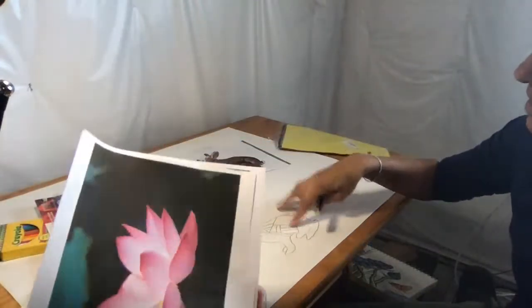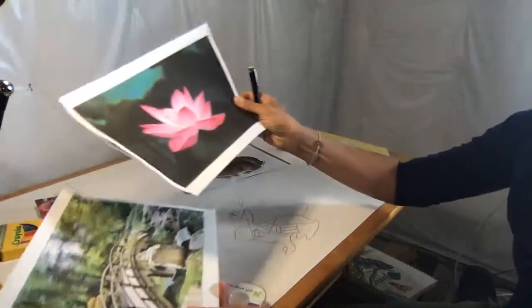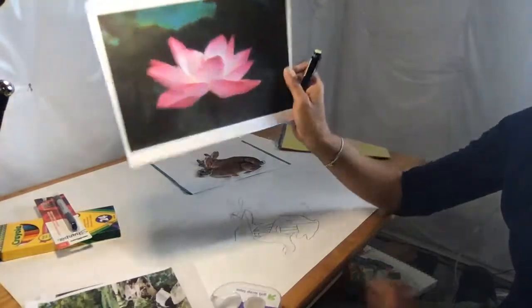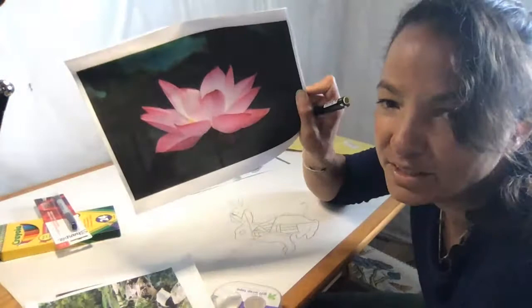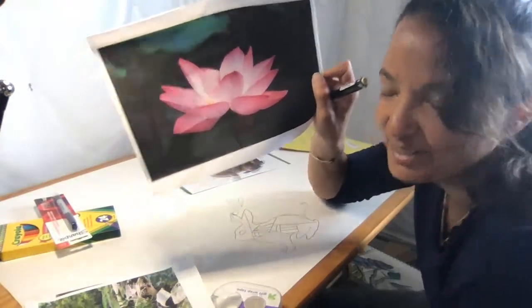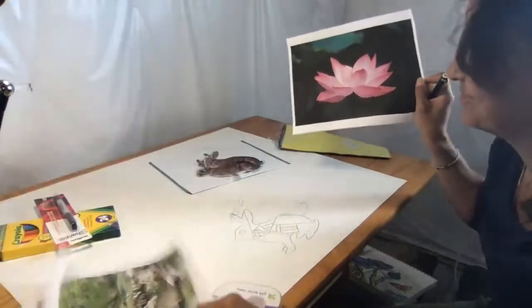This little bunny, maybe I'll expand upon it in a little bit, but I think I want to add one of these lotus flowers, which I think are really cool. So which one do you like? That one? Which is that one? Let's see. You like this one?